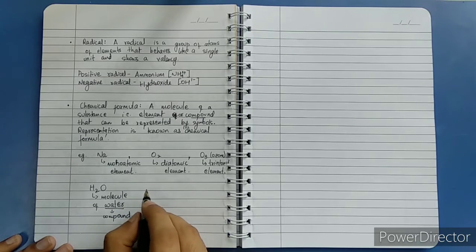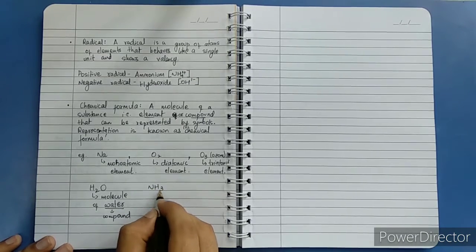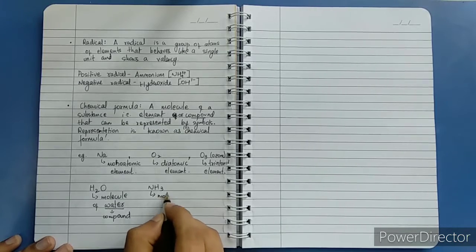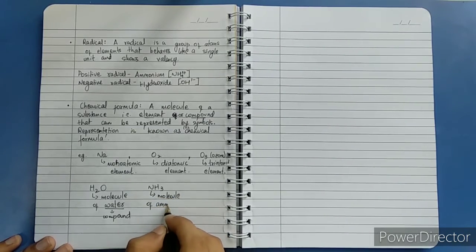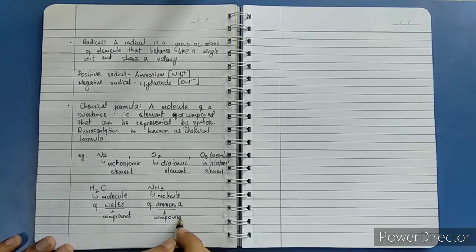Just like water, there is another compound, say NH3. This is a molecule of ammonia. Ammonia here is a compound.